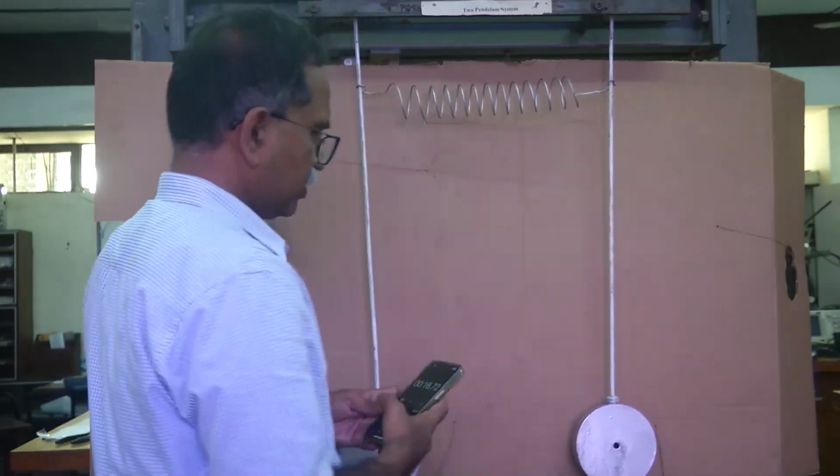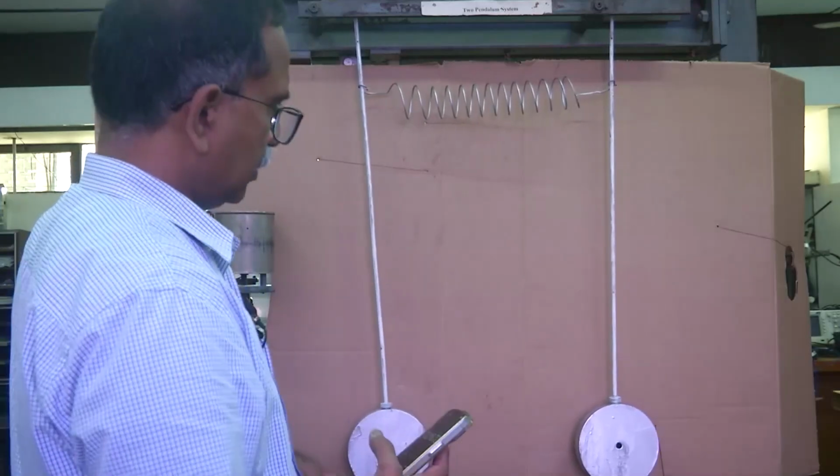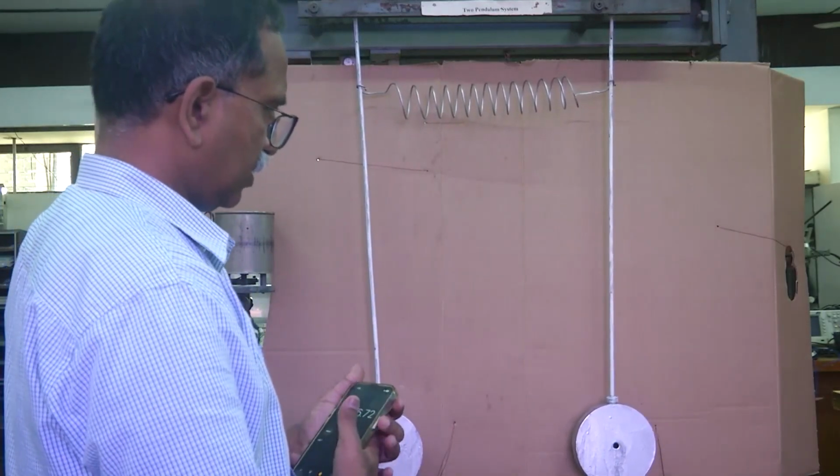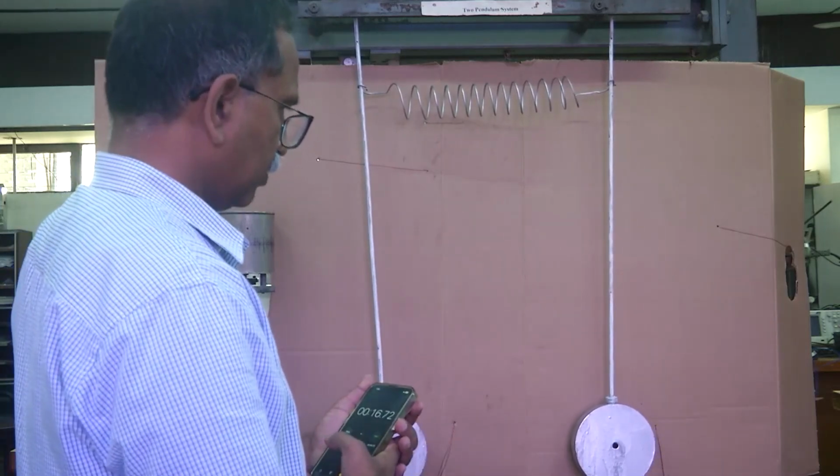About 16.7 seconds it took for 10 oscillations. So, about 1.67 seconds is the time period, okay.